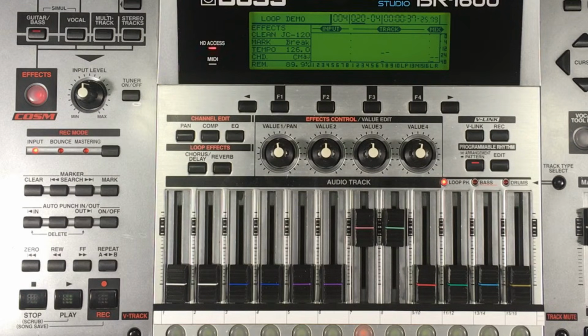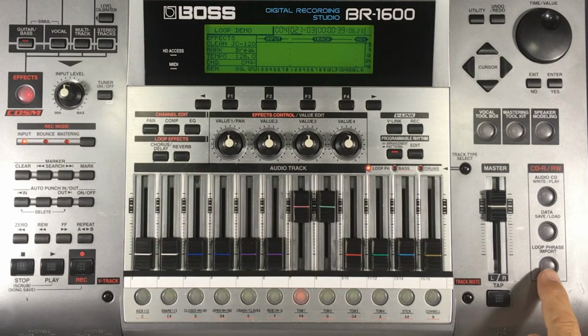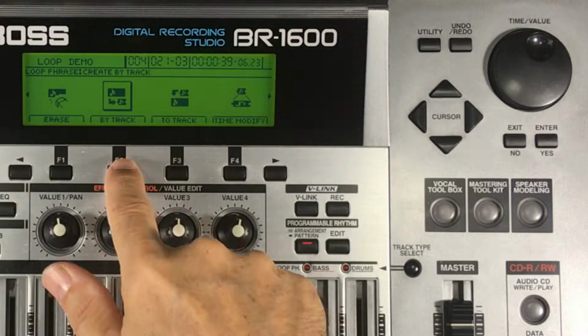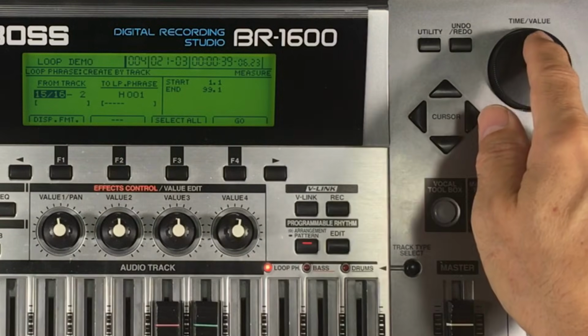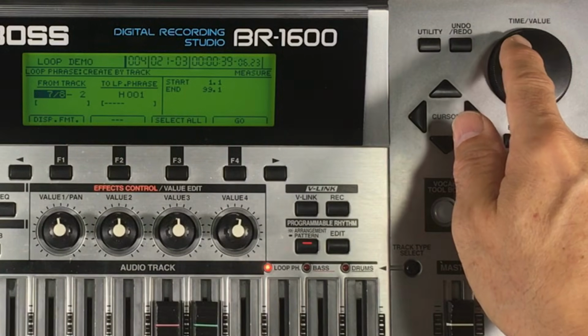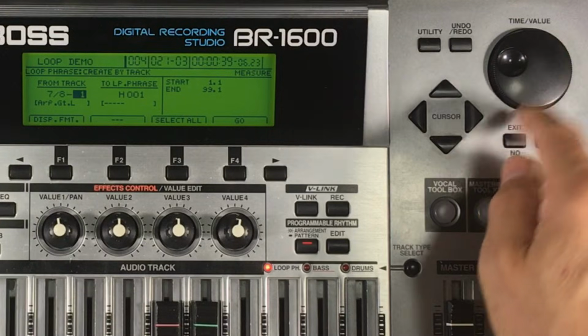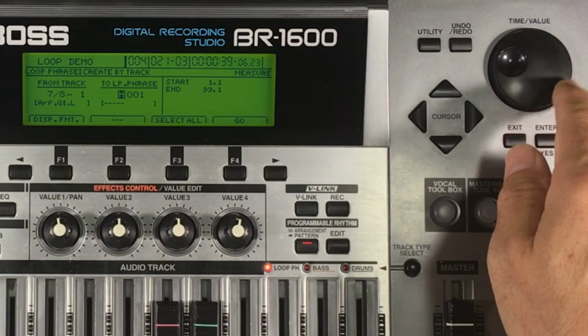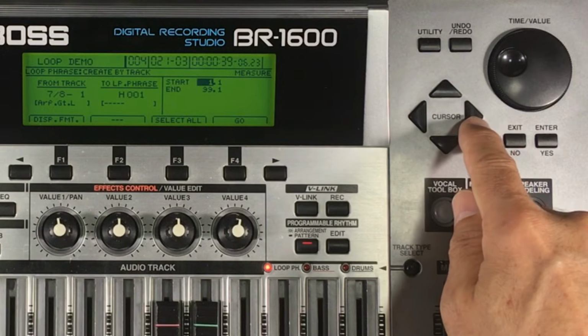Listening to the guitar, we can hear that it's 2 4-bar loops with a sustained ending. It fades out by the start of bar 21, making it 9 bars long. Press the loop phrase import button and select the by track option or press F2. From track, we'll use guitar track 7/8 V track 1 and we'll copy it to the empty loop location H1.